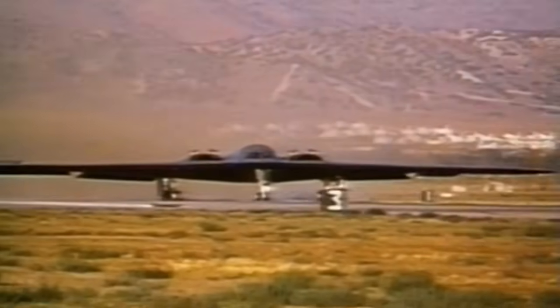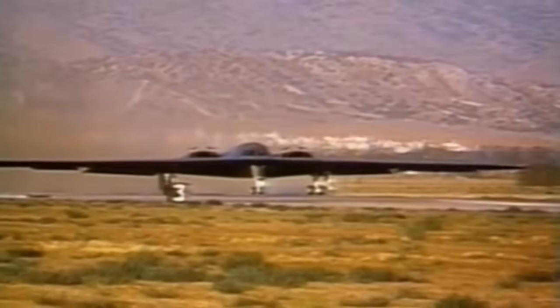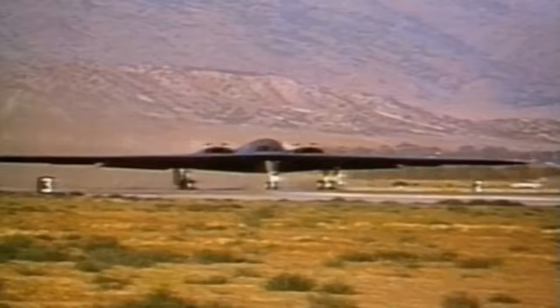The blending of low observable technologies with high aerodynamic efficiency and large payload gives the B-2 important advantages over existing bombers. Its unrefueled range is surprisingly similar to the initial contract given to Northrop during the early wing development, approximately 6,000 miles.